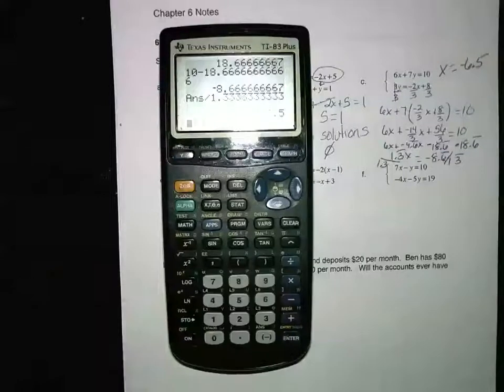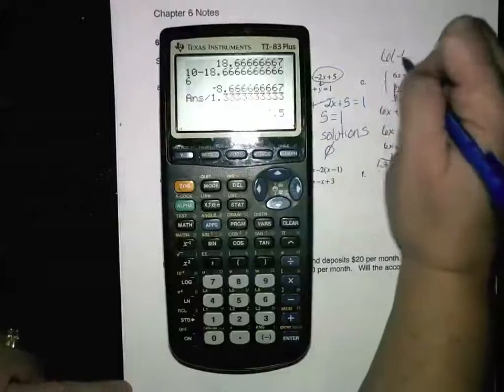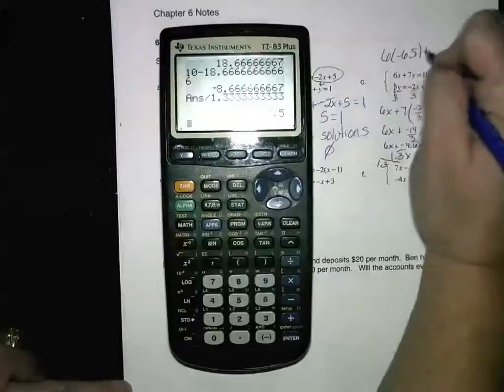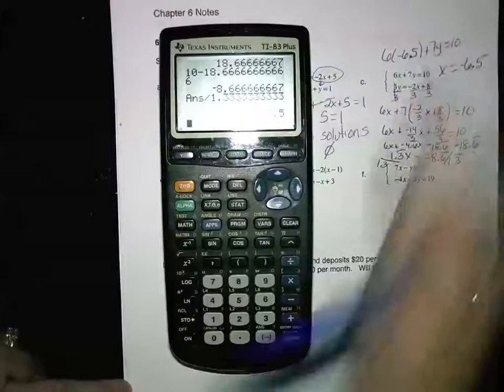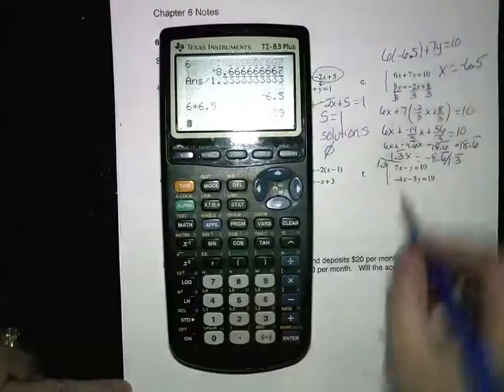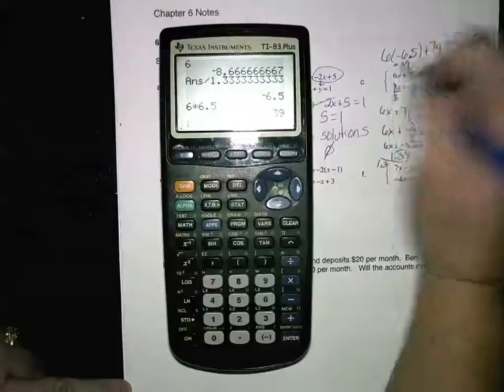Now those are some pretty nasty fractions if you didn't follow that one. That one's just a normal one where you find 1 point as your solution, and we could substitute this in. 6 times negative 6.5 plus 7y equals 10. 6 times 6.5 is 39, and negative 39.